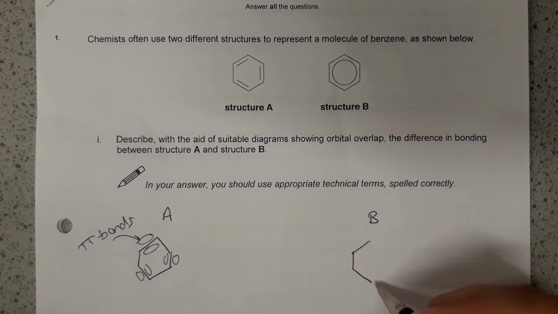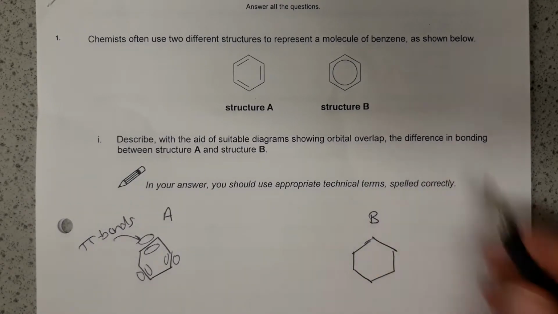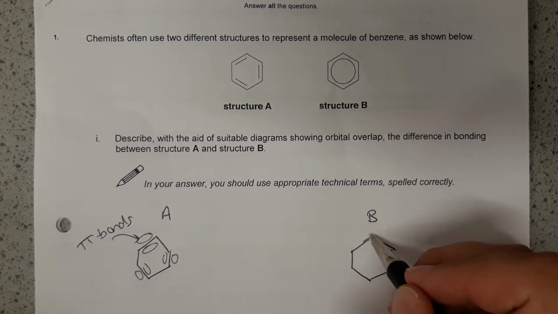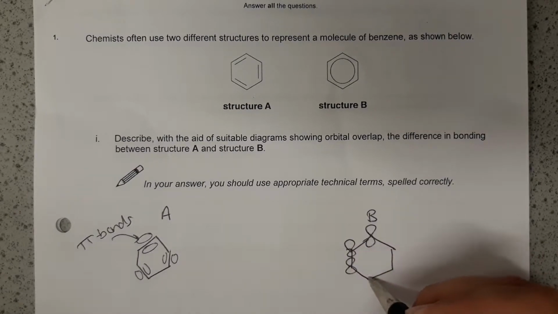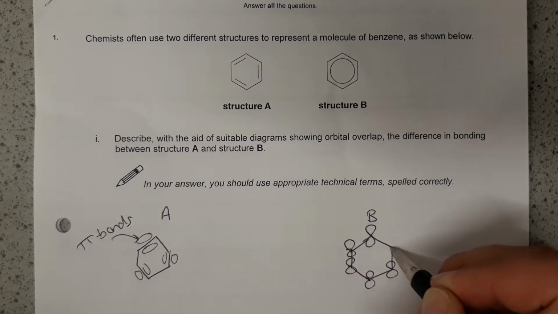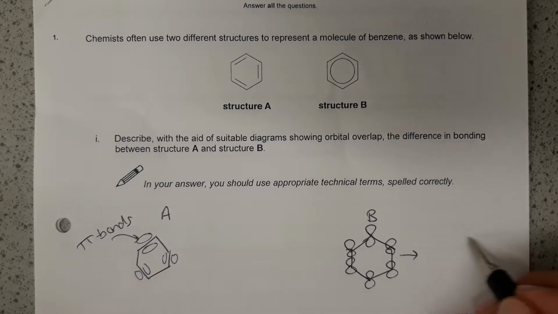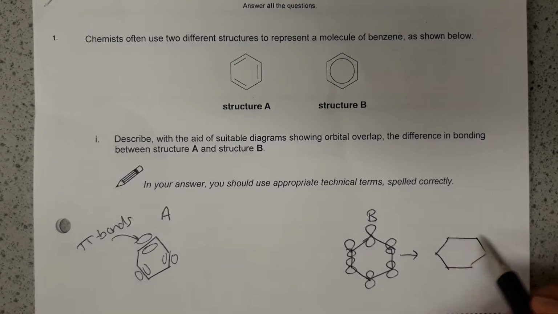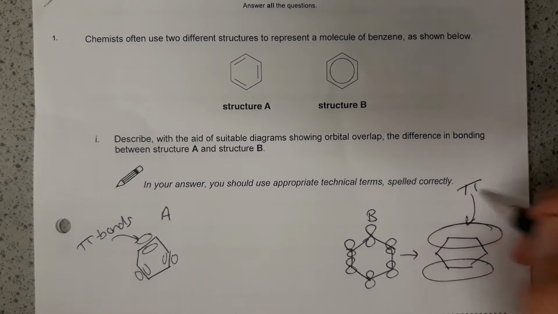Draw a hexagon here. What we've got with structure B is, remember, it's to do with the overlap of the p orbitals. So if you imagine your p orbitals on each carbon atom, and they are then overlapping to form this system of pi bonds above and below the plane of the ring.